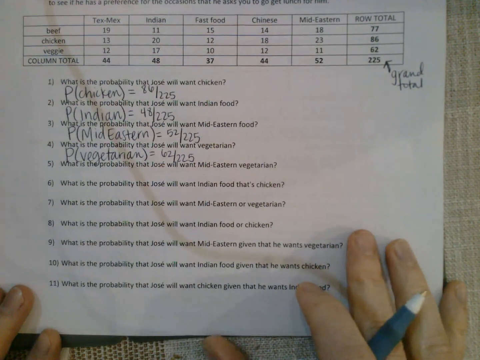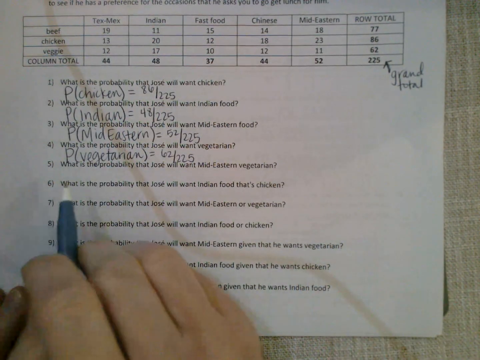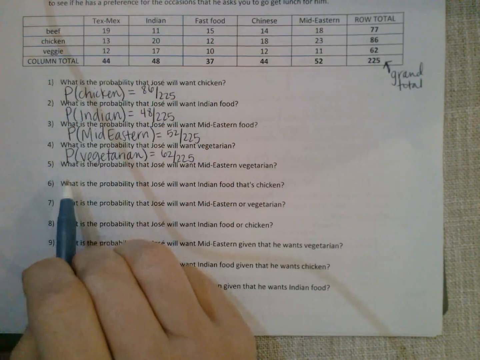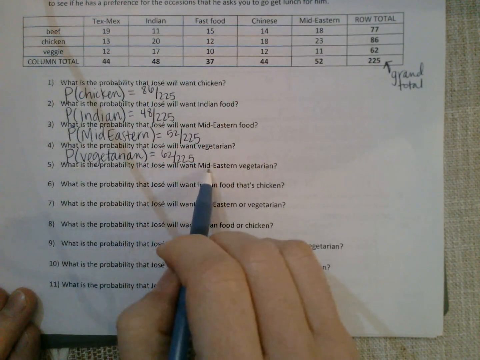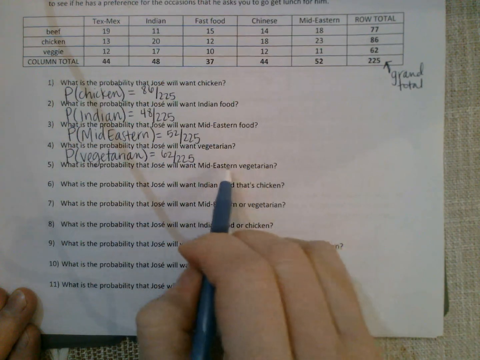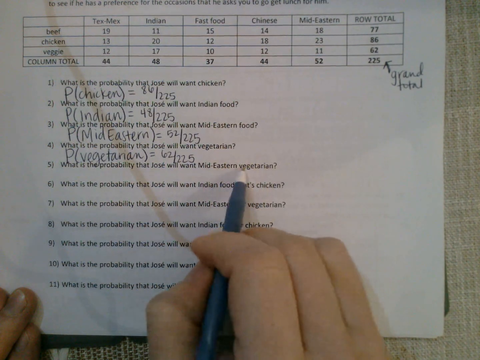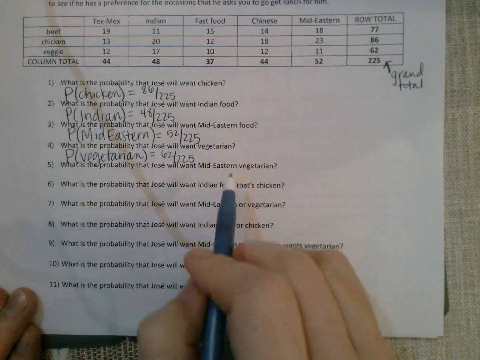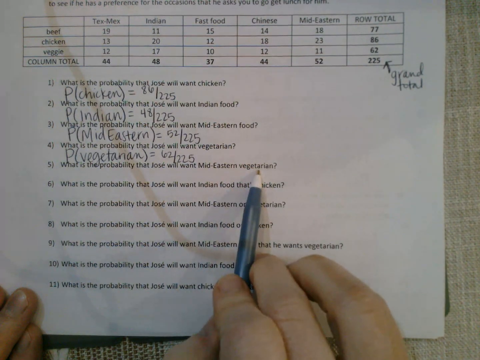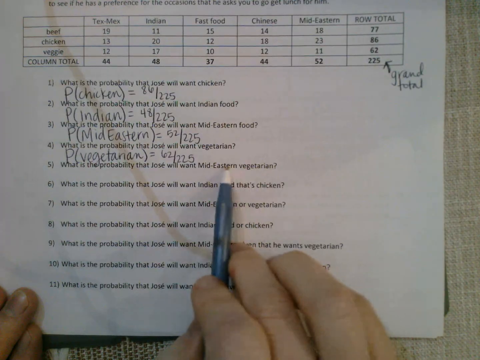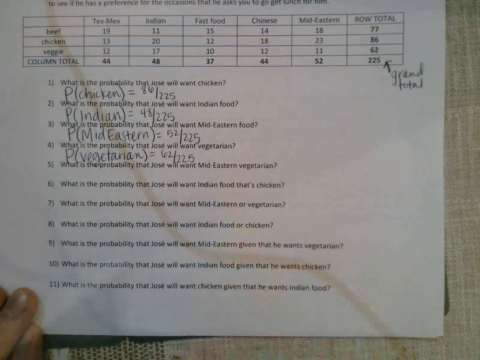All right. The next couple are going to give us some wording that we need to unpack. It says, what is the probability Jose will want Mideastern vegetarian? That means that I need to meet both of these criteria, or what we previously called, and we're still going to call, an and probability, Mideastern and vegetarian, because I want both of those outcomes to be met.